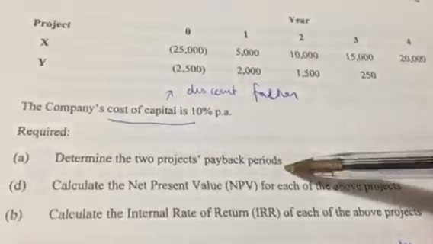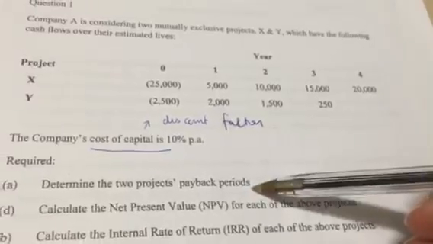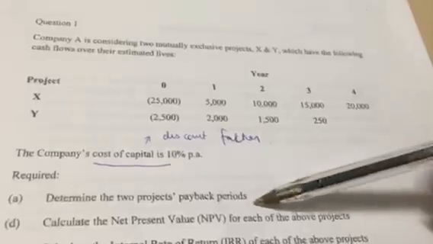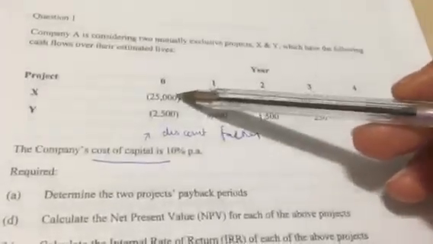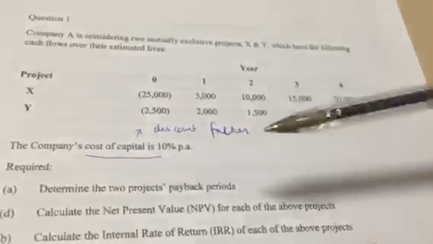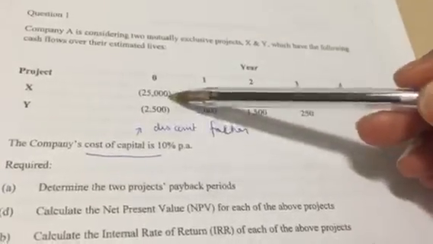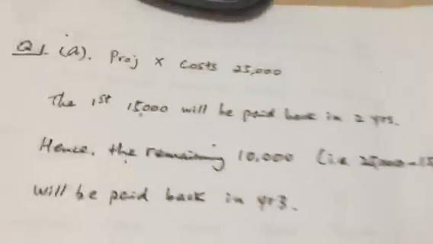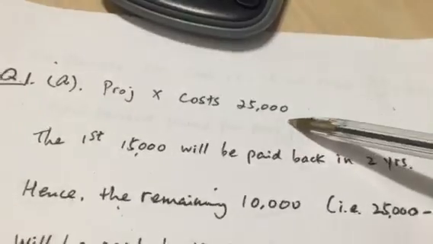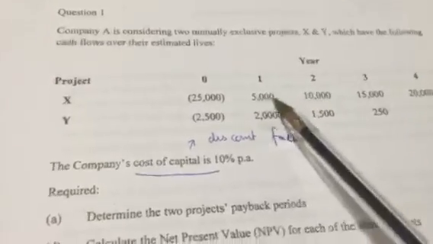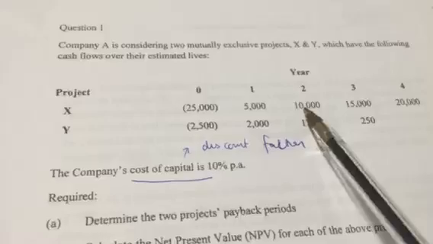Now it says determine the project's payback periods. So that basically means how long is it going to take to pay back the initial investment which was used for each project. So we would start with project X. So we know that project X costs 25,000, and so we would see that in the first 2 years we've already made 15,000 back.